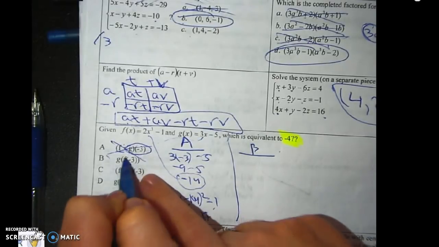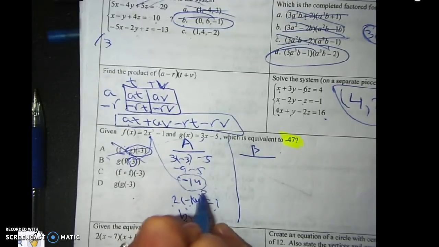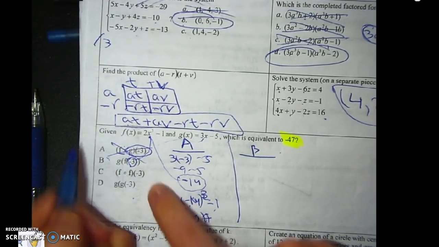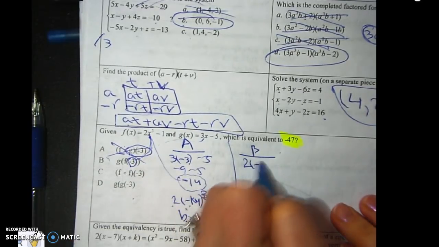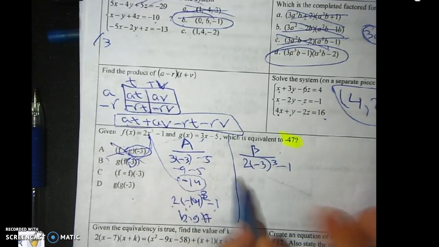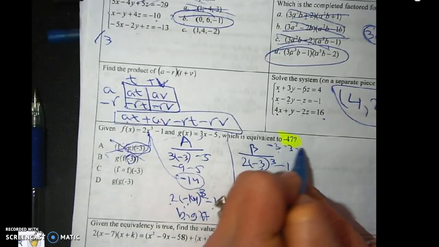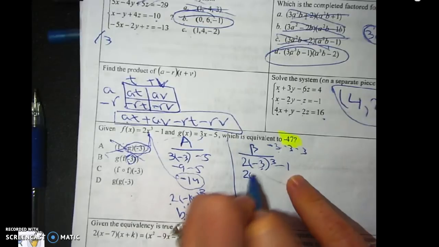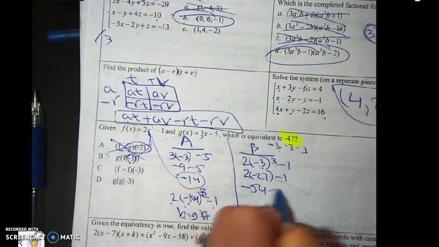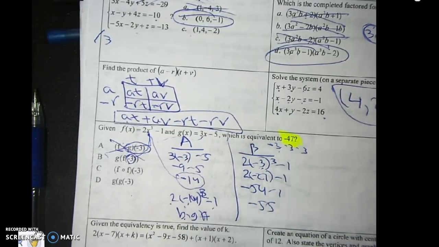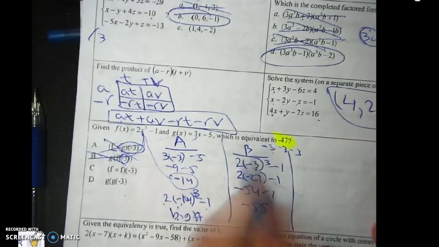This time it's saying take this negative 3 and put it in for F. Oh, and that was cubed even. That's crazy. Okay. So negative 3 goes in for F. So I'm going to go 2 times negative 3 cubed minus 1. Do the exponent first. Negative 3 cubed means negative 3 times negative 3 times negative 3, which is negative 27, minus 1. 2 times negative 27 is negative 54, minus 1 is negative 55. Close, but no. So it's not B.